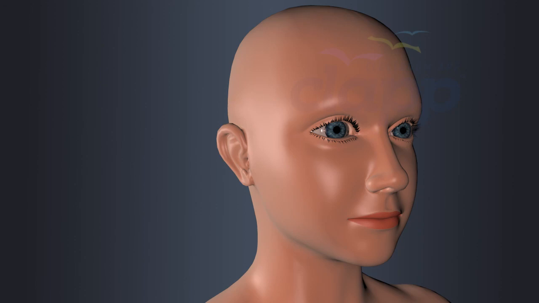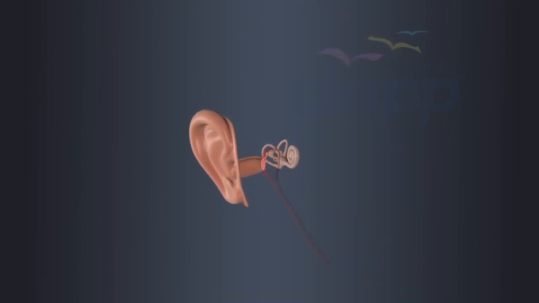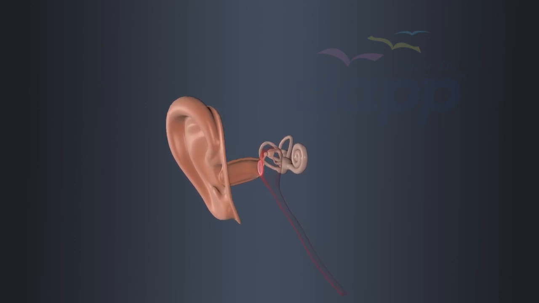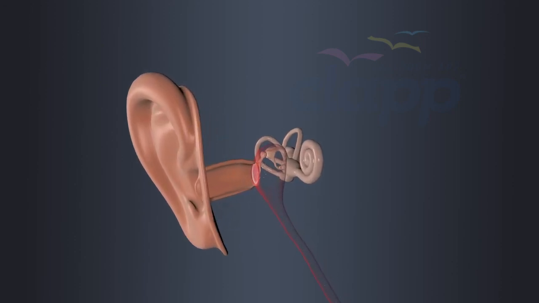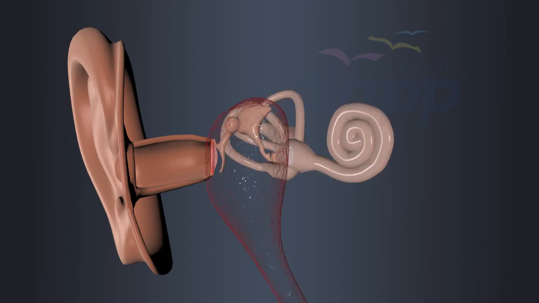Hearing and maintaining the balance together, they play a crucial role in our ability to interact with the environment and communicate effectively. We can explore the incredible features of human ear and how it allows us to hear the world around us. The human ear has three main parts: the outer ear, the middle ear, and the inner ear.